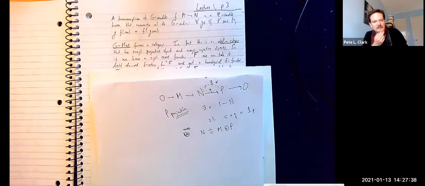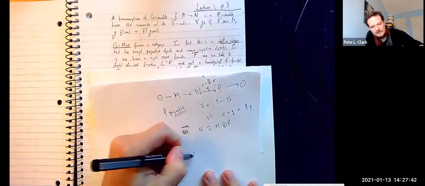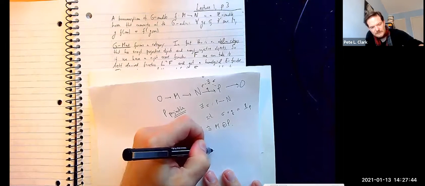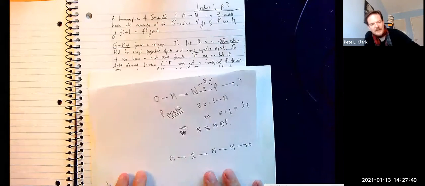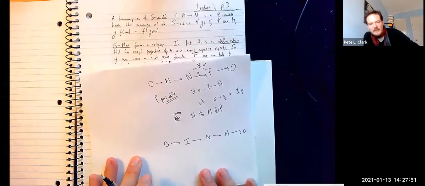That's what a projective object is, and then dually there's a notion of injective object. Why not? The injective object at this categorical level is literally the dual.